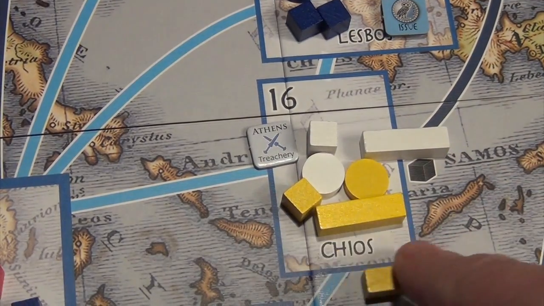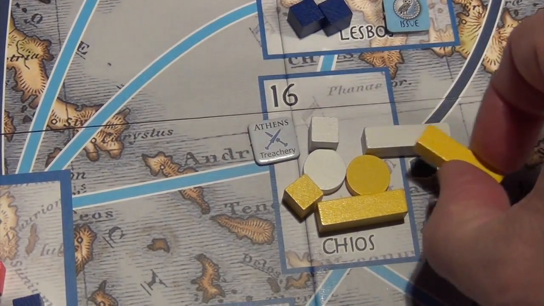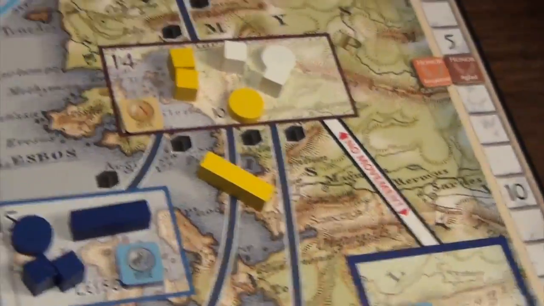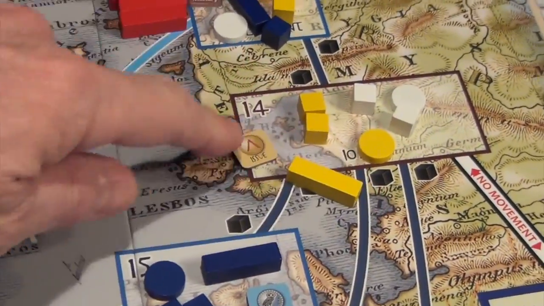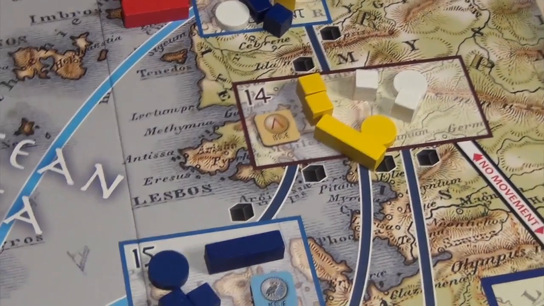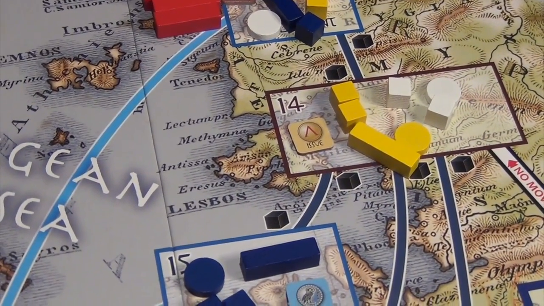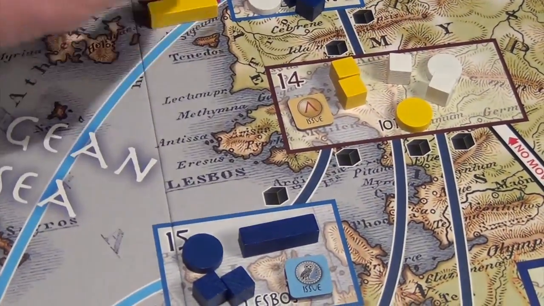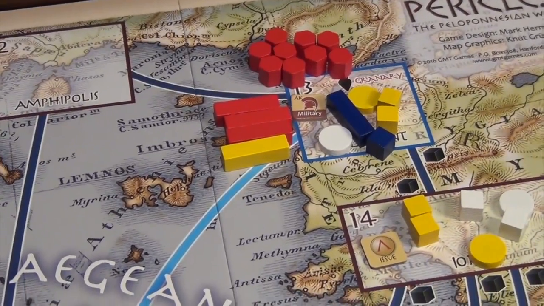I can get one of these boats out. See, now they're even. So this guy is going to go out like that. He gets to Ionia legally because he was able to exit the space. And then I look, and just like before, it's 3 to 2. I can get this guy, can keep moving, and he ends up in the Hellespont.